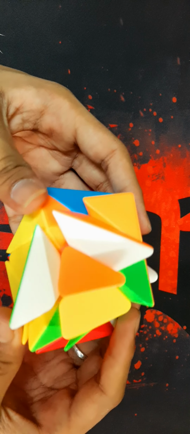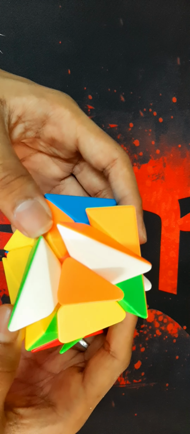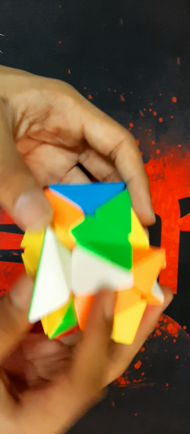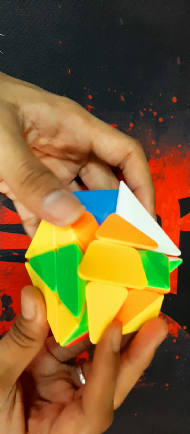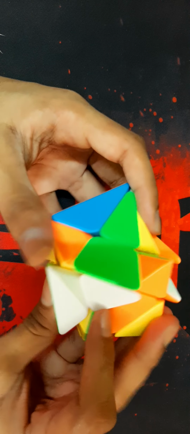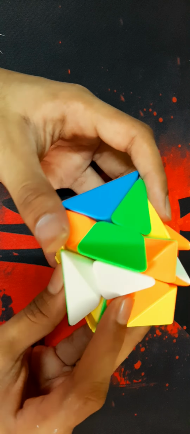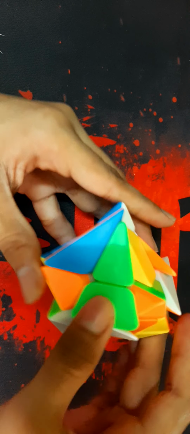Okay, now where are the pieces of the... yes, these pieces, right? So let's turn it. No, I think it's not matching. So what should I do? Okay, I think let's place it in the right position, right?